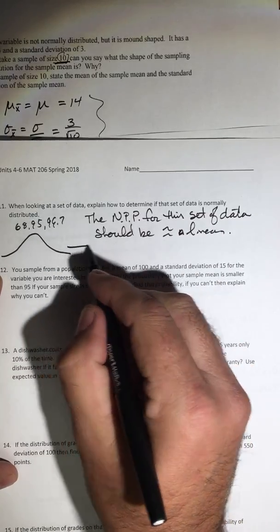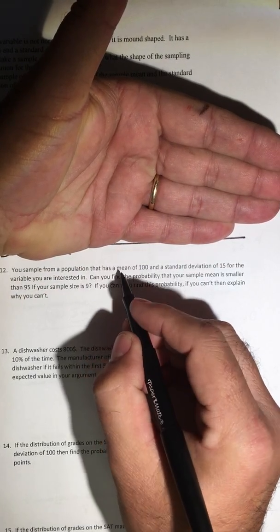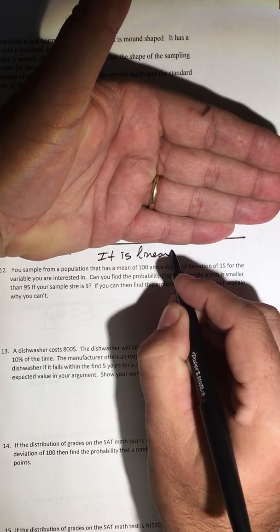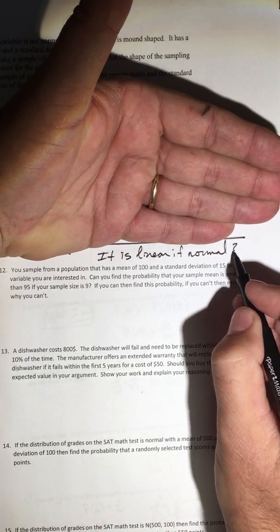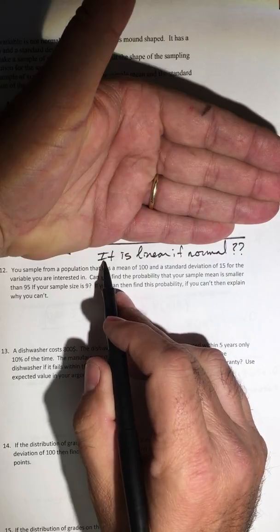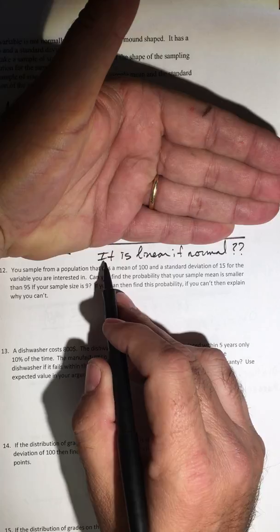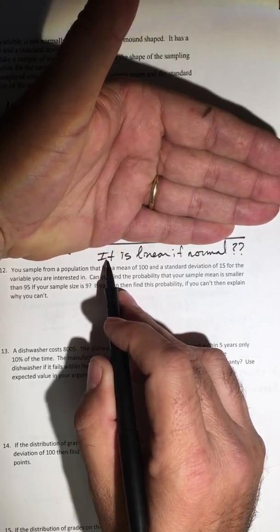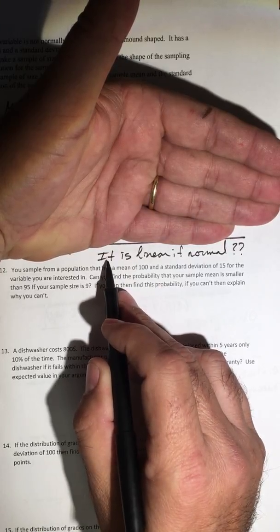However, I can't say this, right? Some of you wrote this: it is linear if normal. And I go, what? What's linear? It, meaning the data? No. This data is univariate. There's only one variable. So it doesn't make sense to say that the data is linear because I can't make a graph, I can't make a scatter plot out of univariate data.